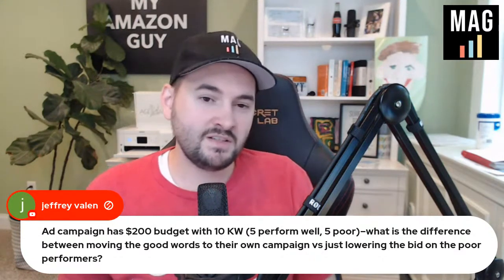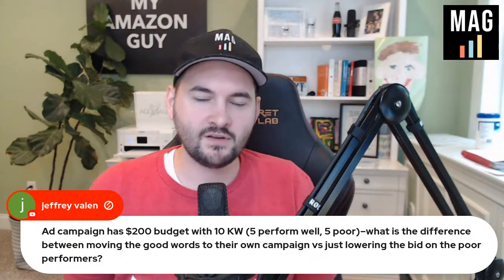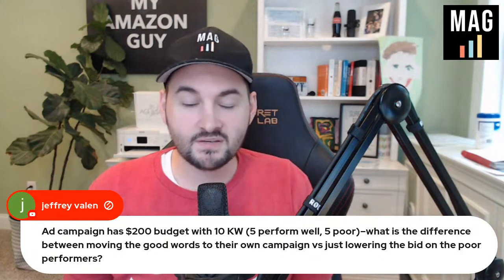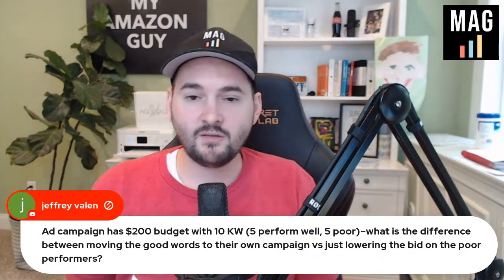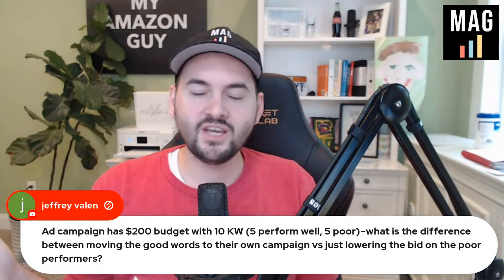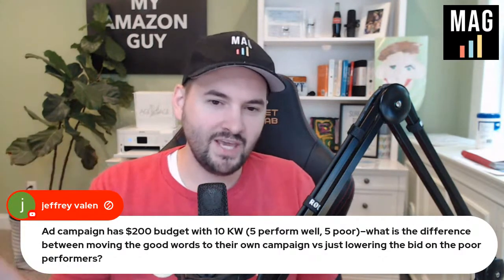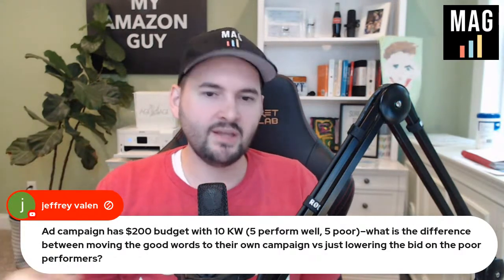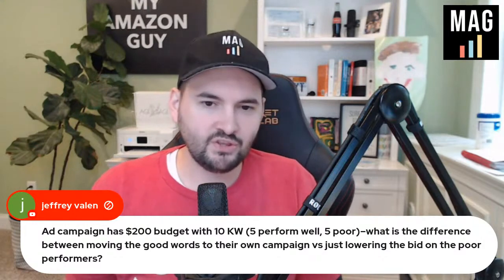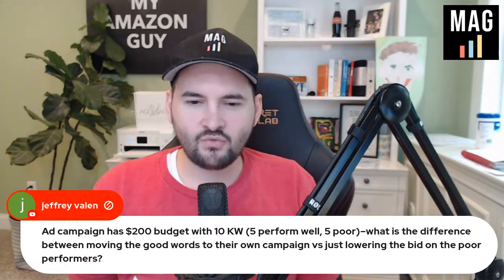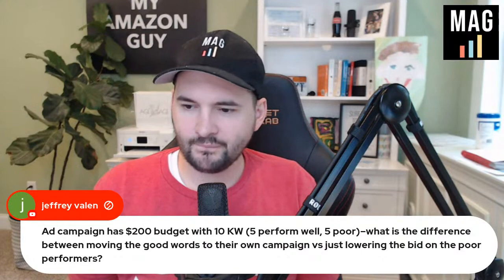So this is a segmentation question, and it's not necessarily something you would do as a beginner. It's a very advanced technique to segment campaigns further. You'll get optimal incremental gains. They're nominal. They're not going to be like night and day gains, but they'll be noticeable. And so that's why you would want to segment those out.